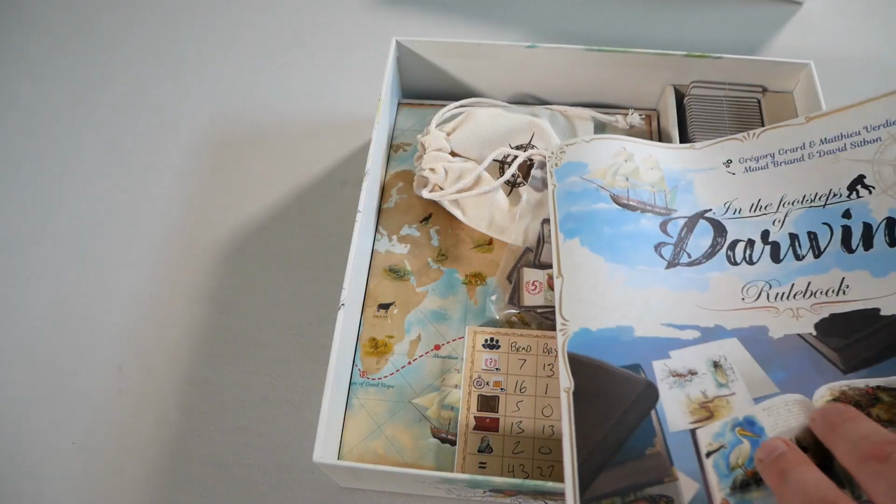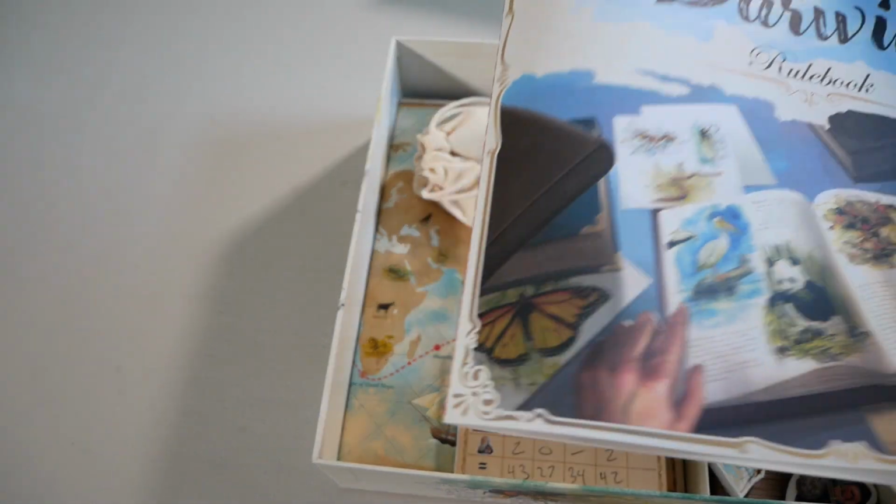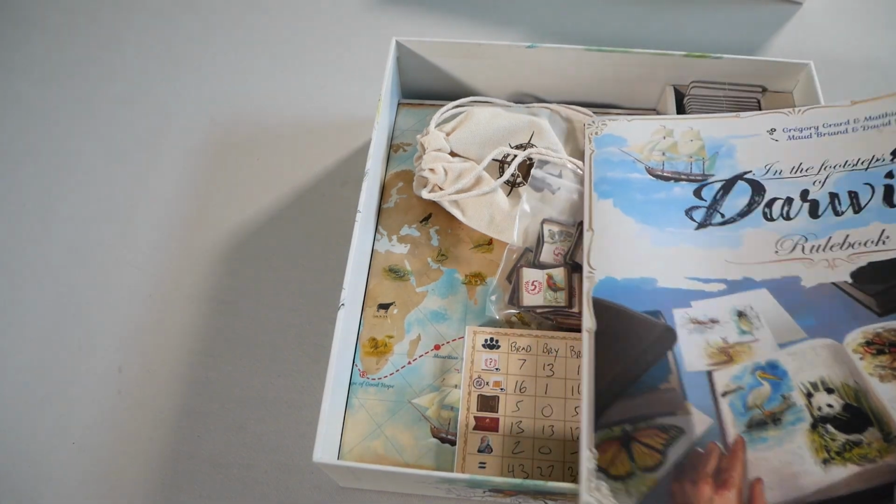You then have the rule book. I will say this is all printed more like paper. It's not super glossy. It still feels really nice though. Here's some more historical context.